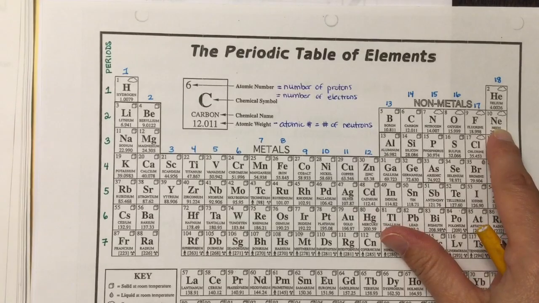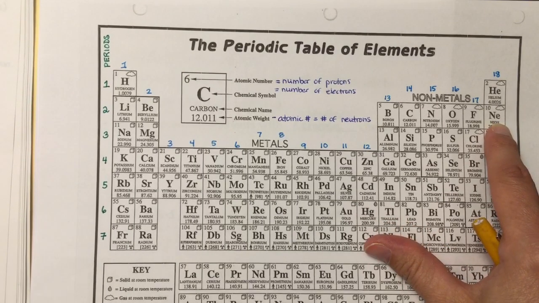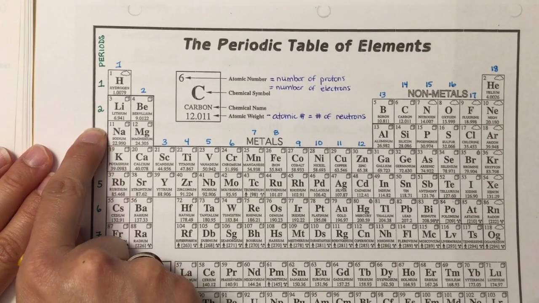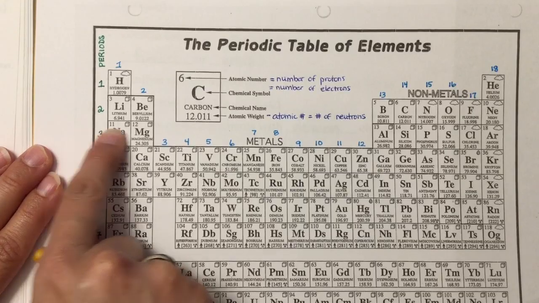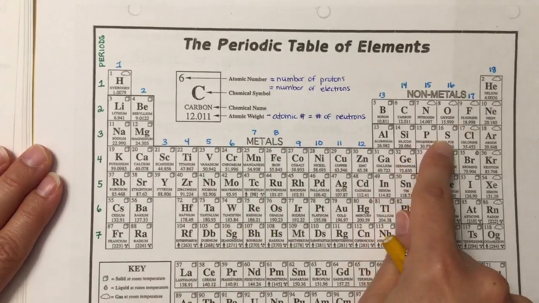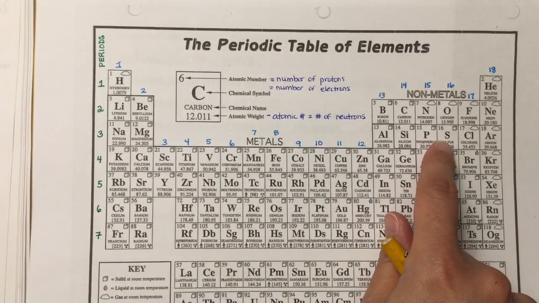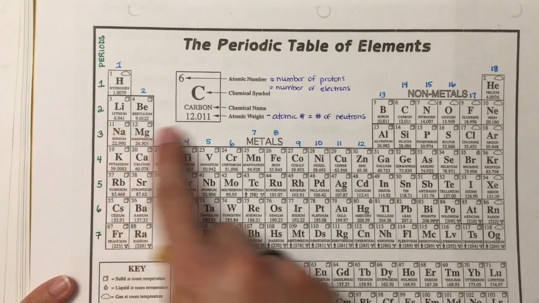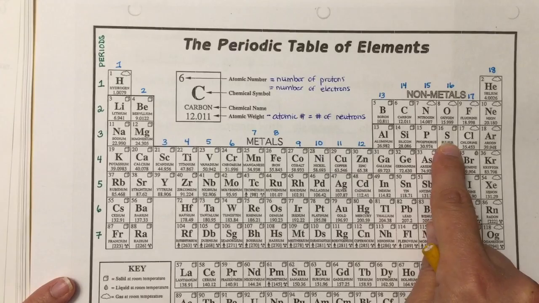This is a really great tip on how to figure out valence electrons in an atom really quickly. You just start from the left side of the periodic table and count across until you hit your element, and that'll tell you how many valence electrons there are. If I looked at sulfur here, I have 1, 2, 3, 4, 5, 6.